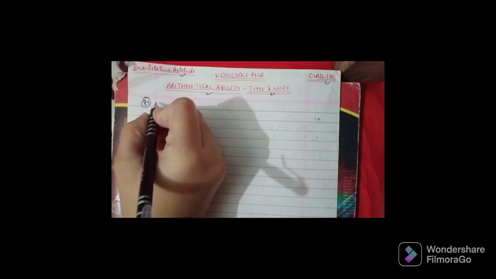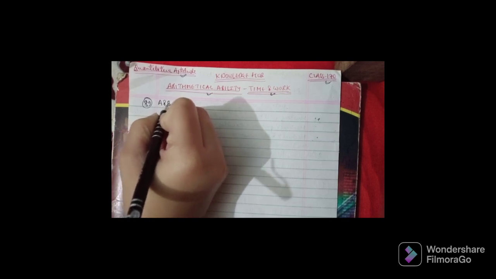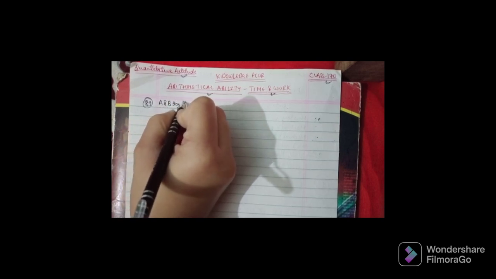So here we go. A and B together can complete a task in 7 days.